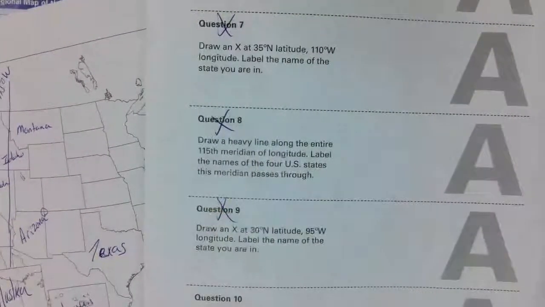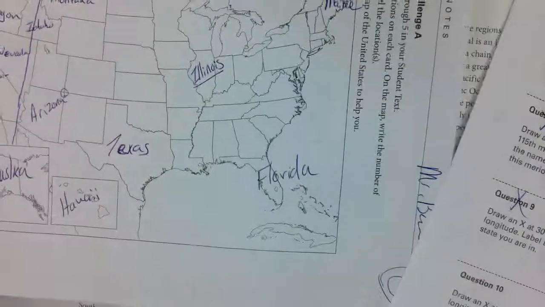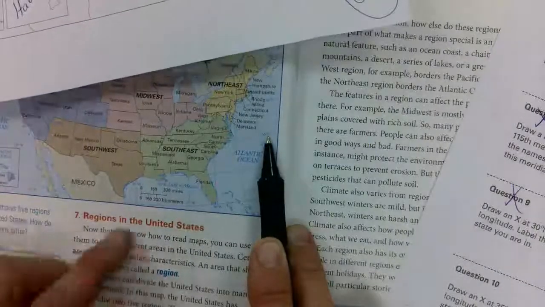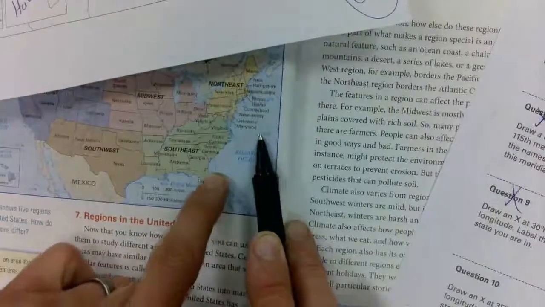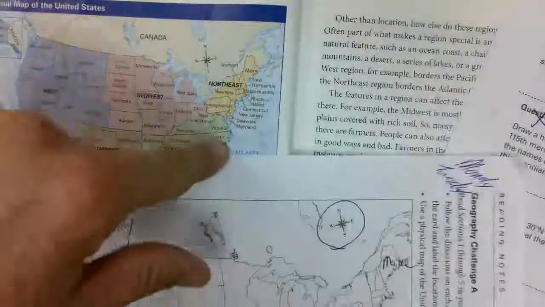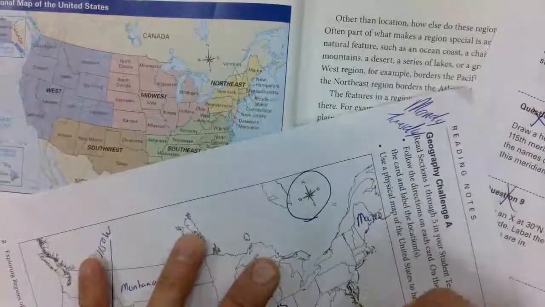Number 10. Draw an X at 35 degrees latitude and 80 degrees west longitude. Label the name of the state. 35 degrees, and 80 west. Right here, that would be North Carolina, the North Carolina Tar Heels, my brother's favorite basketball team.